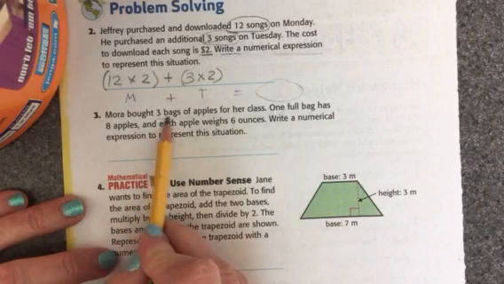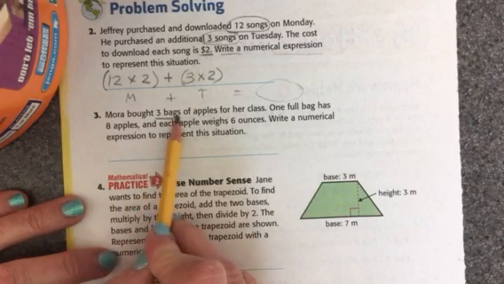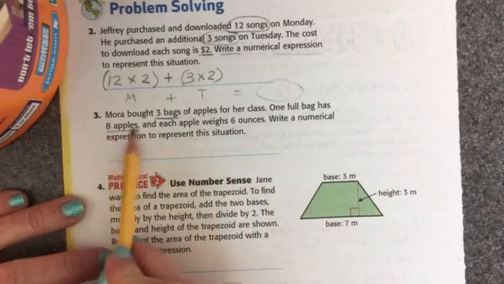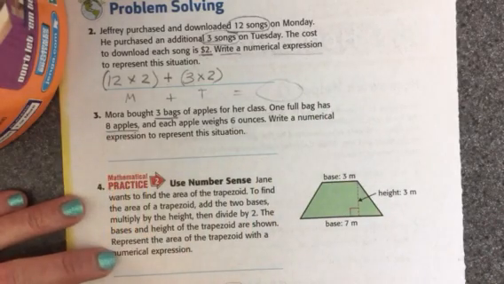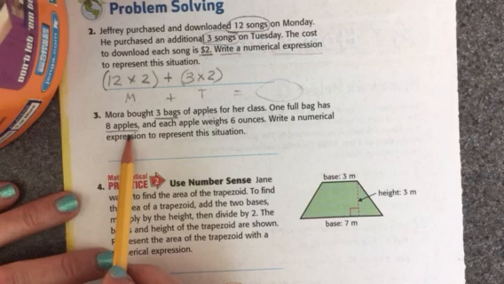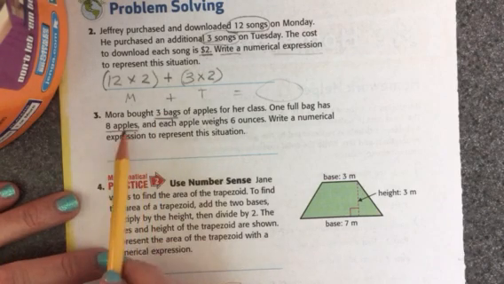She bought 3 bags. Okay, so 3 bags of apples, and one full bag has 8 apples. So we need to figure out how many apples that is altogether. We're not going to evaluate it, we're just going to write the expression. If I have 3 bags and 8 apples in each, that's equal groups, so that's multiply. So I'm going to multiply those two numbers together.